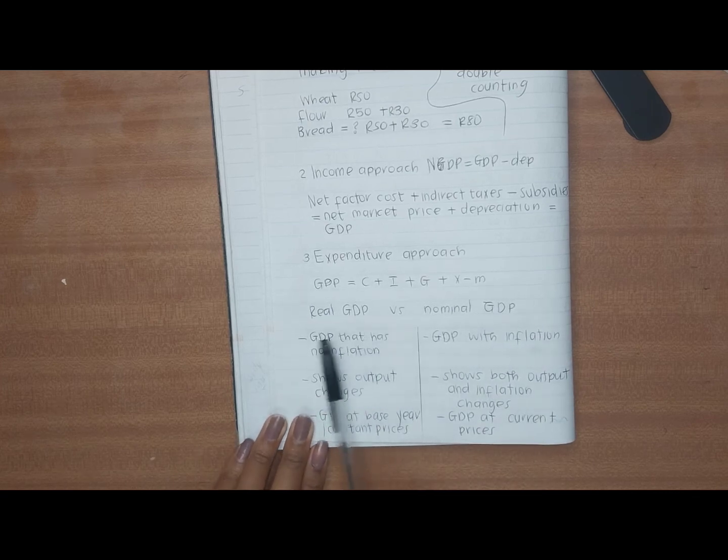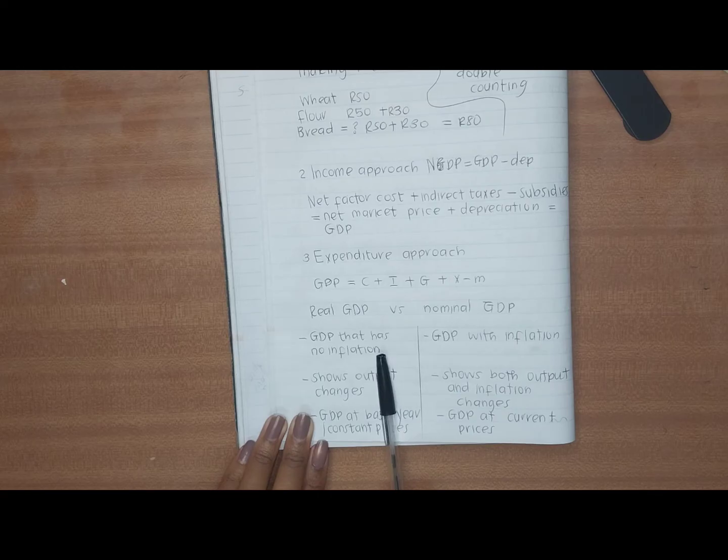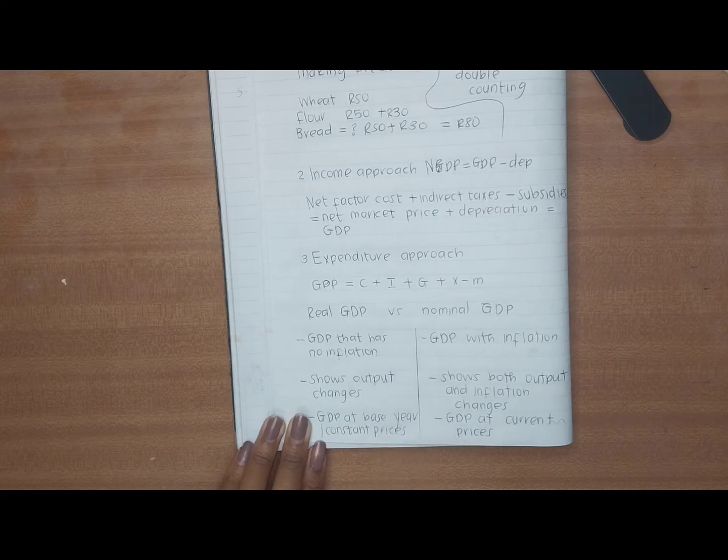Last thing is real GDP versus nominal GDP. So real GDP is GDP that has no inflation. They will use terms like it has been adjusted for inflation, right? And then with nominal GDP, it is GDP with inflation. So it's GDP that has inflation in it. The real GDP change will show you output changes. This is very important. Whenever you have a real GDP and there's a change from one year to another, it's showing you a change in the output.